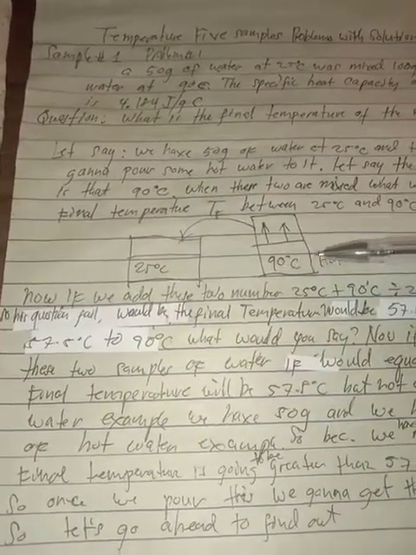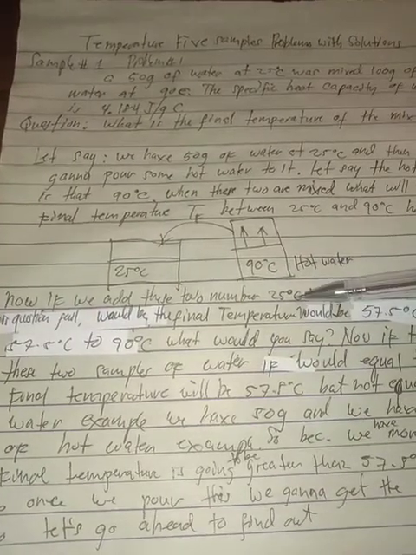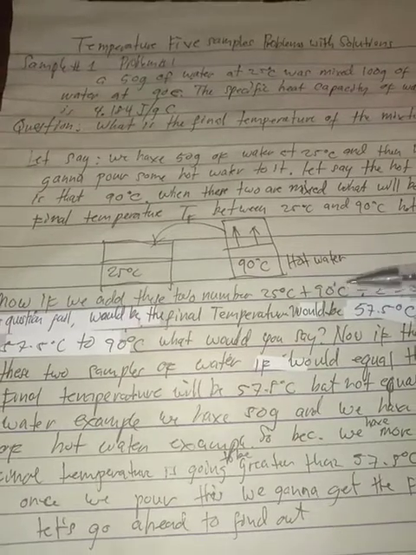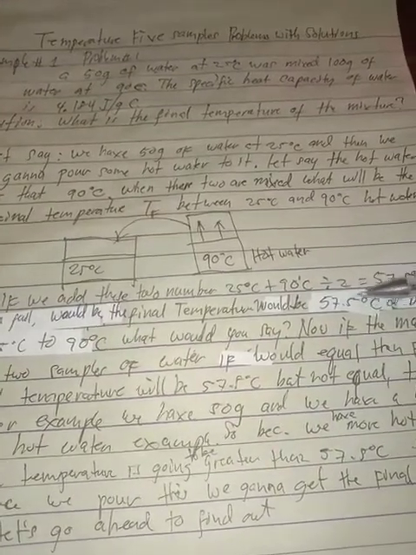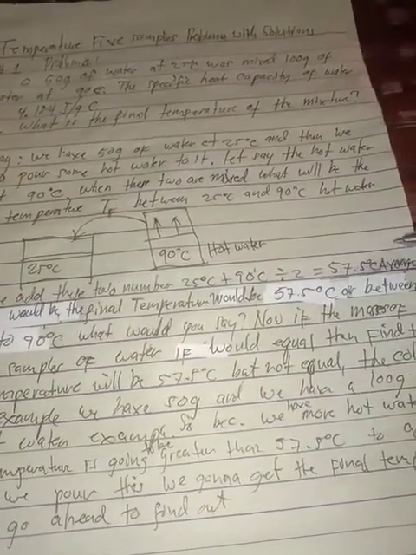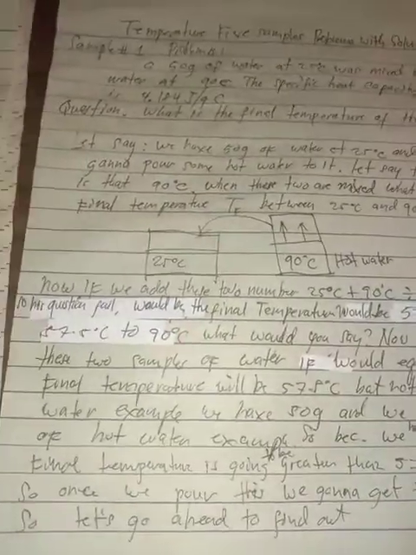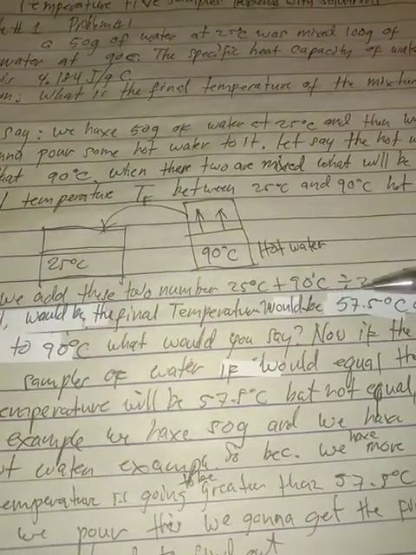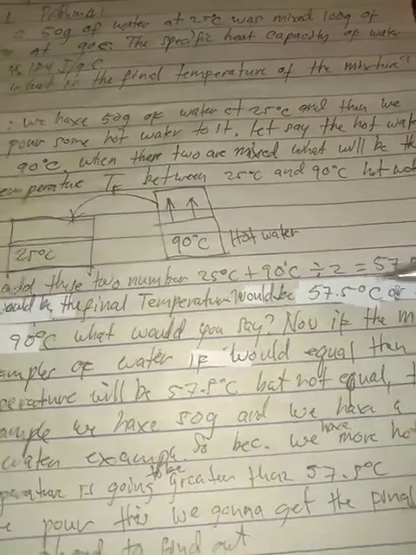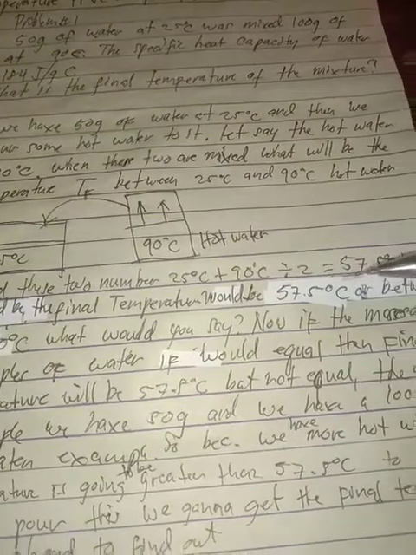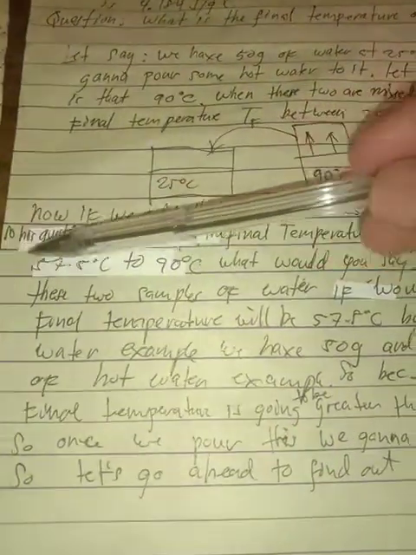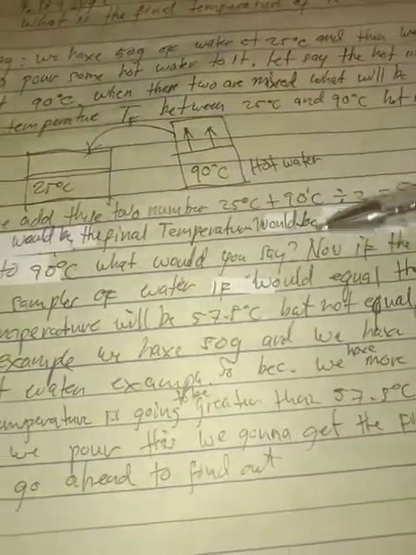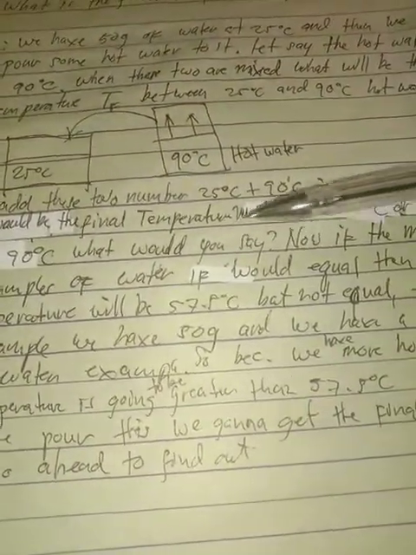So now we add the two numbers, 25 degrees Celsius plus 90 degrees Celsius, divided by 2, equals 57.5, the average. So the final temperature would be between 57.5 degrees Celsius and 90 degrees Celsius. So what would you say? Now I'm asking, what would you say?